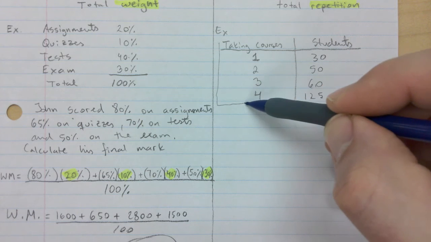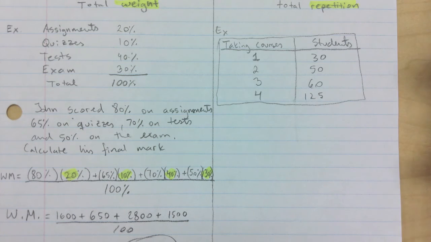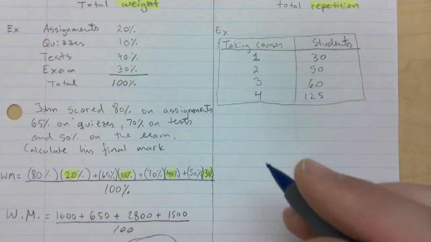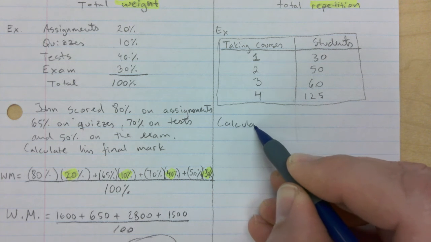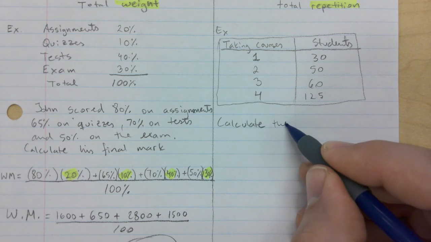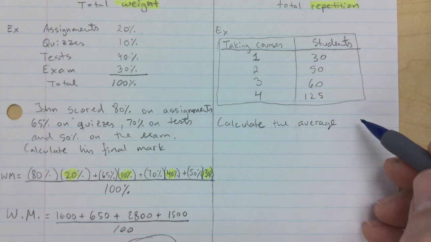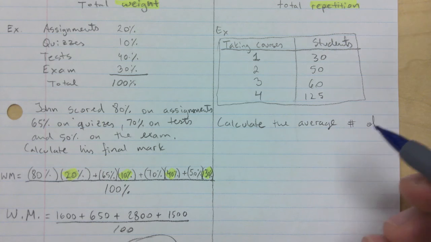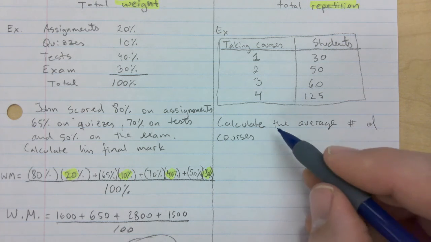So there's a table here. Calculate the average number of courses per student.